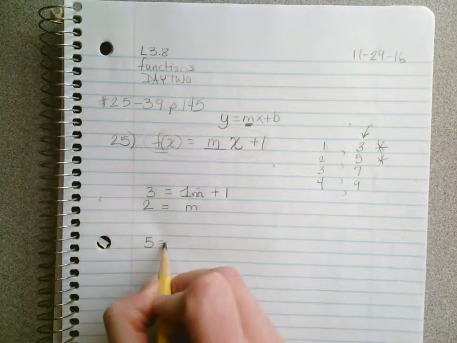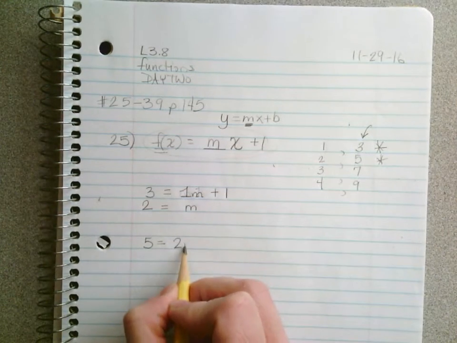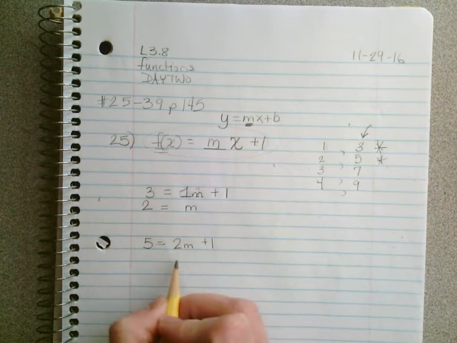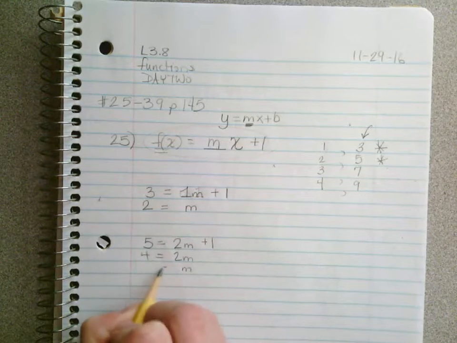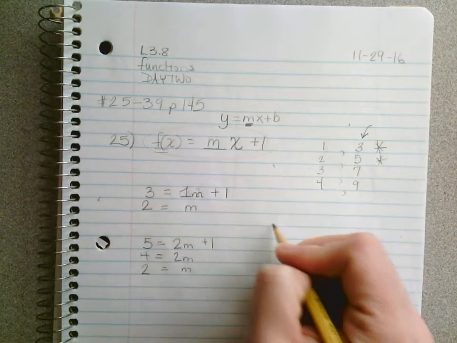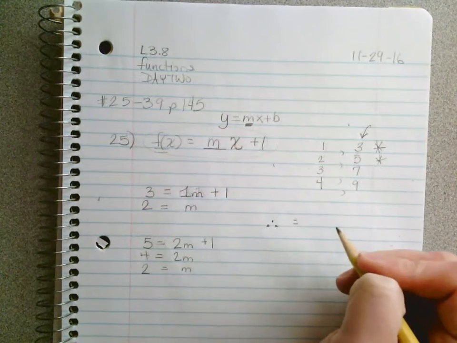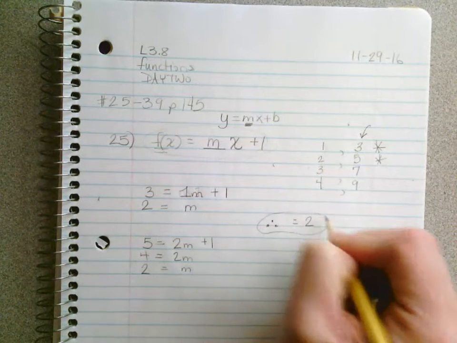5 is equal to, the x value is 2, so 2m plus 1. 2m is 4. Looks like m is still 2, isn't it? Therefore, the missing piece for that equation, for that function, is 2. That one's easy.